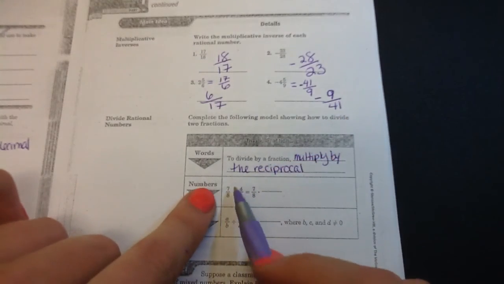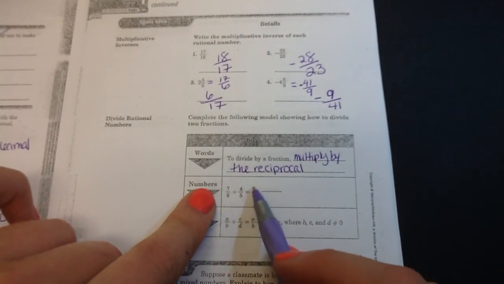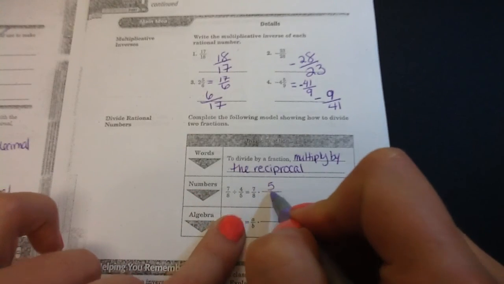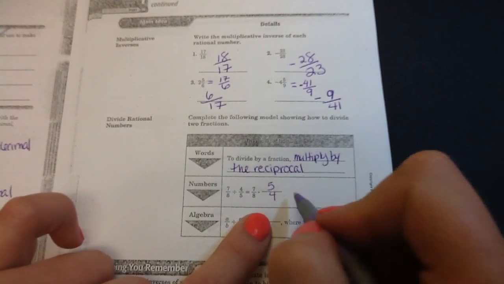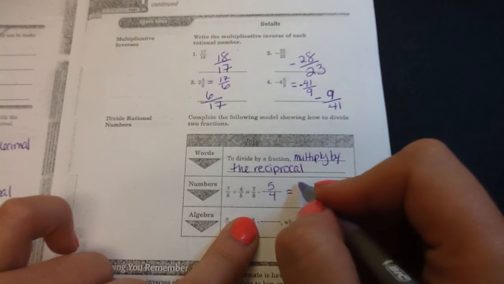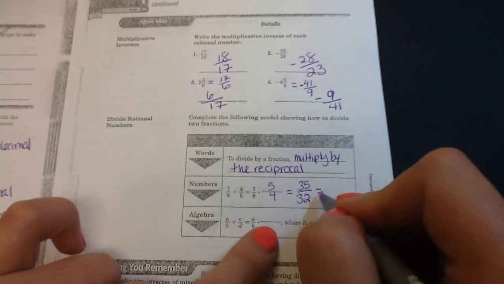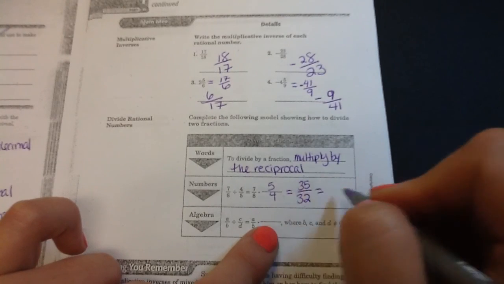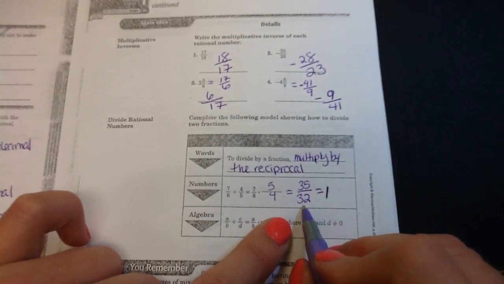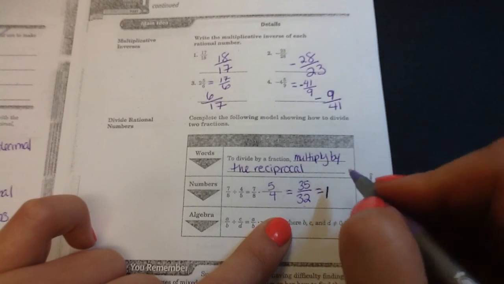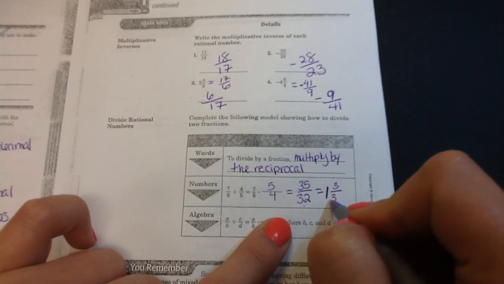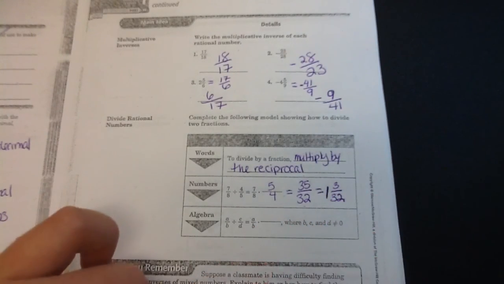So for example, 7/8 divided by 4/5 is 7/8 times 5/4. And we can solve that out. 7 times 5 is 35. 8 times 4 is 32. There's 1, 32, and 35, so that's a whole. 32 times 1 is 32. And there are 3 thirty-seconds left over.